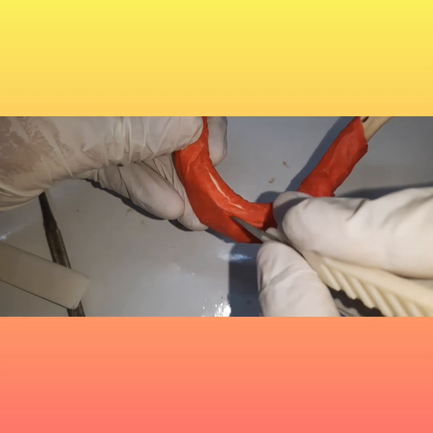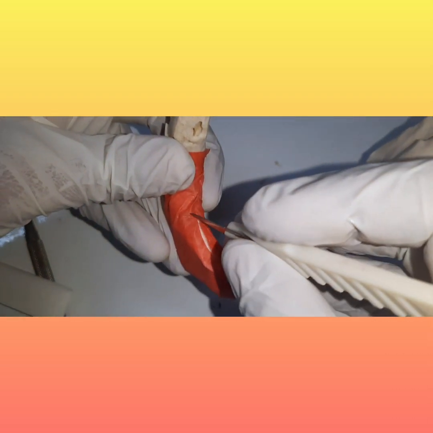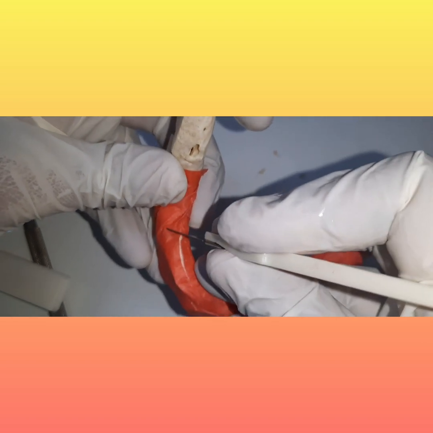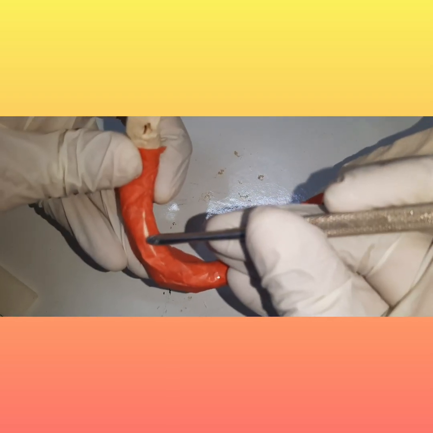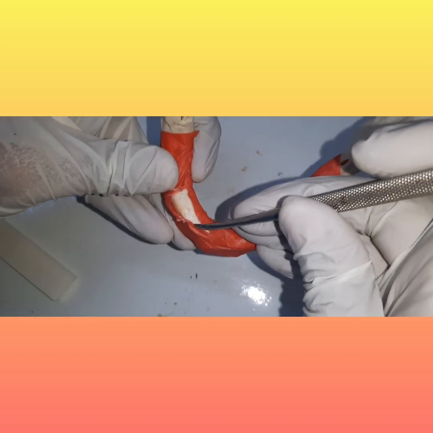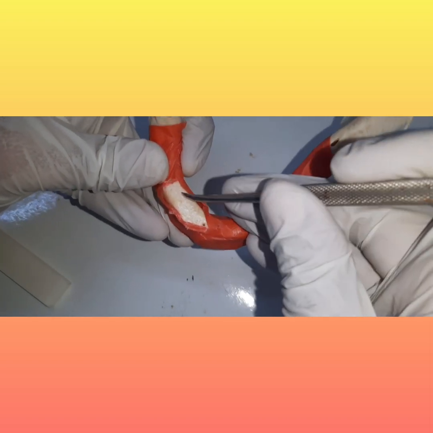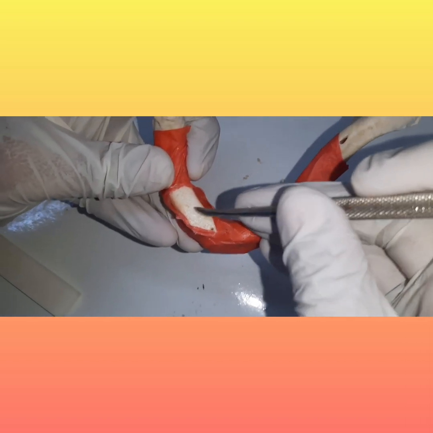After that, you can give vertical releasing incisions if you want, like this, or just a minor vertical incision so that it helps you in reflecting the flap. So you will be using a periosteal elevator, and you're just going to reflect like this. Avoid reflecting too much of the lingual flap.